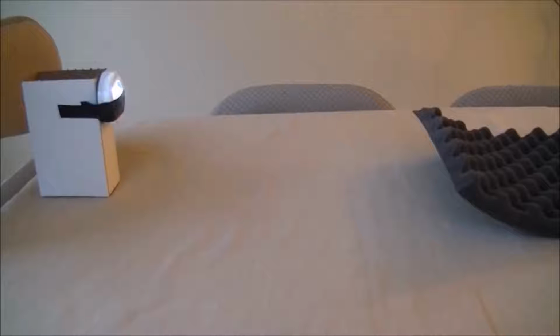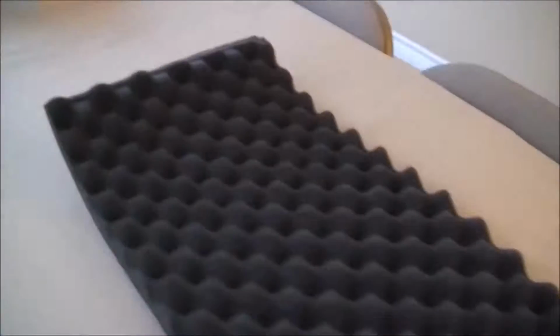But here we go again. Here's the same test, this time with soundproofing, lumpy soundproofing that would prevent any kind of reflection. And here we go. Oh, looky here. I got the exact same results. Huh.